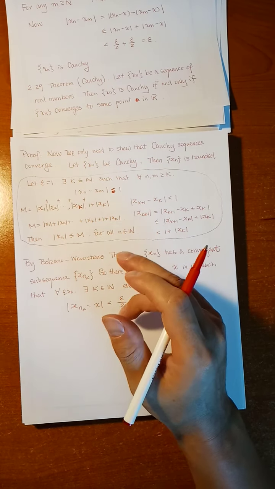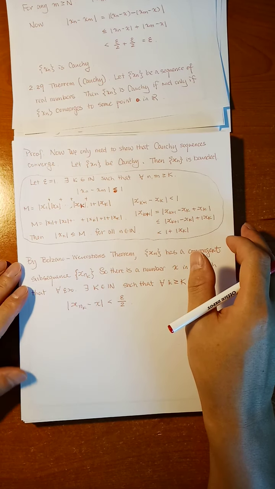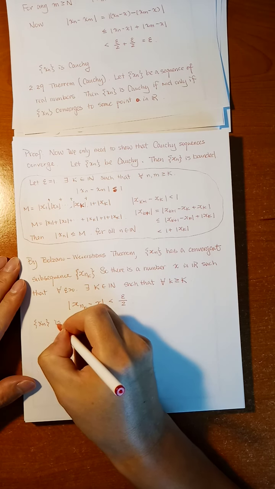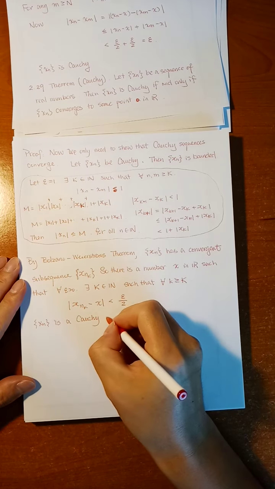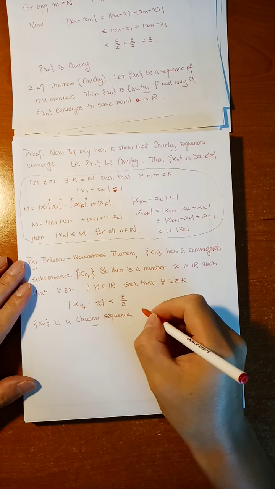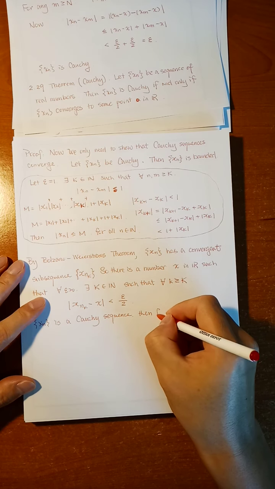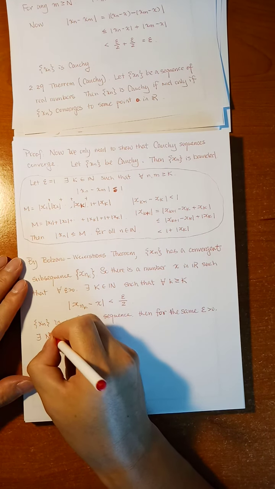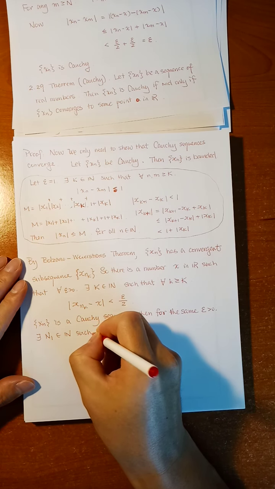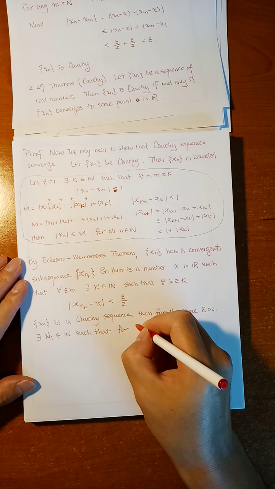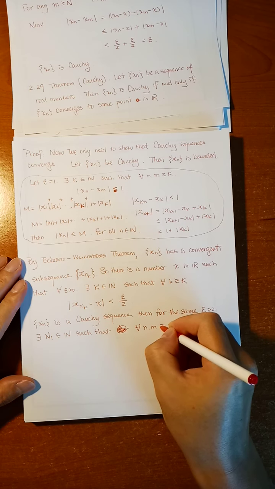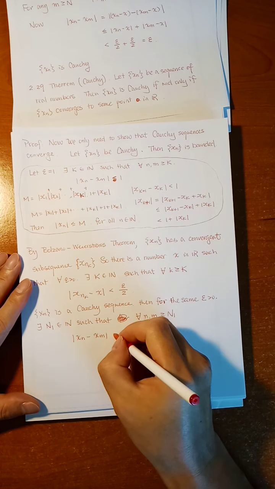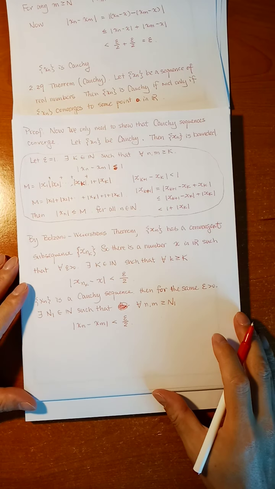Since xn is a Cauchy sequence, for this same epsilon there exists capital N1 such that for all n, m greater than or equal to N1, |xn - xm| is less than epsilon over 2.